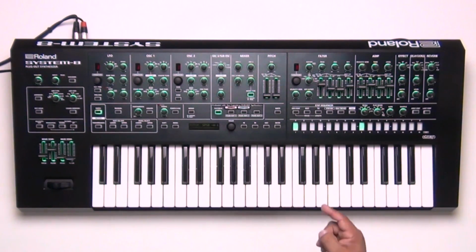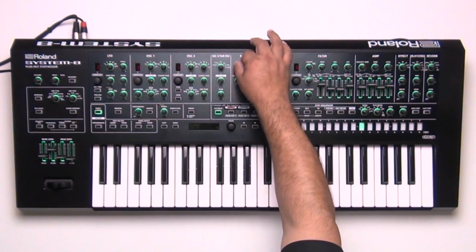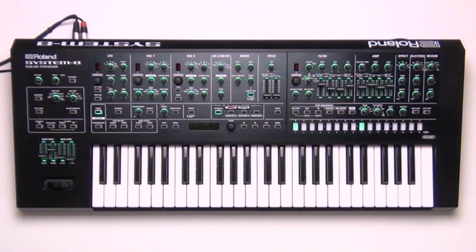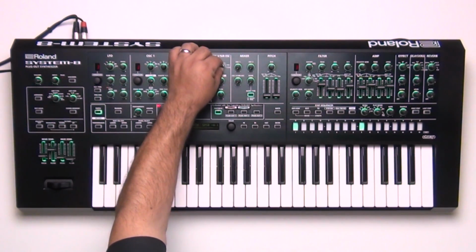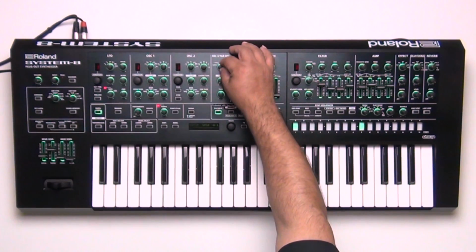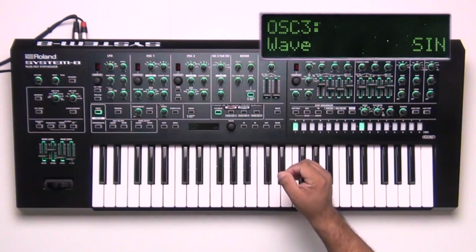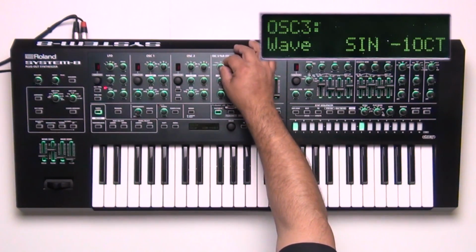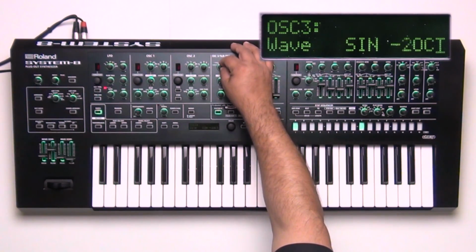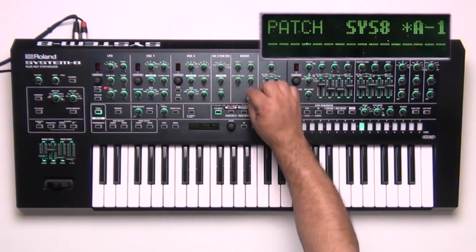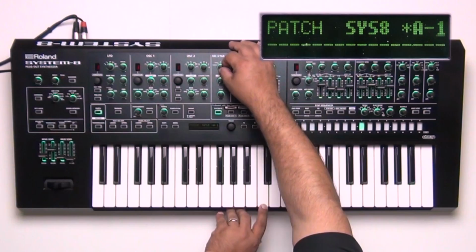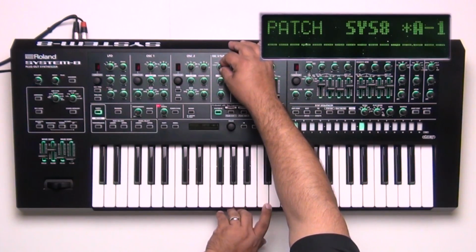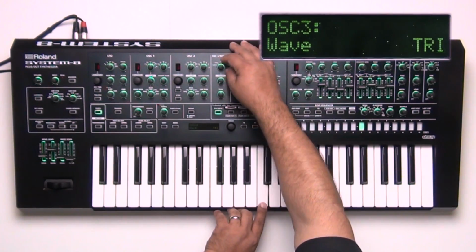Now let's have some more fun and go back into the mixer. I'm going to turn both of those oscillators down. And now let's check out oscillator 3, or the sub oscillator. Inside oscillator 3, you have a couple of choices. You can go to a sine wave. Go to the left, it's down 1 octave and down 2 octaves. So let's listen. Oops, turn it up in the mixer. Down 2 octaves. Or a triangle.